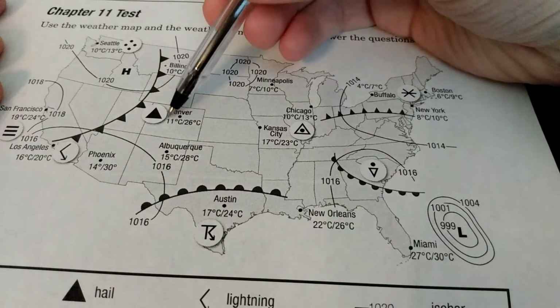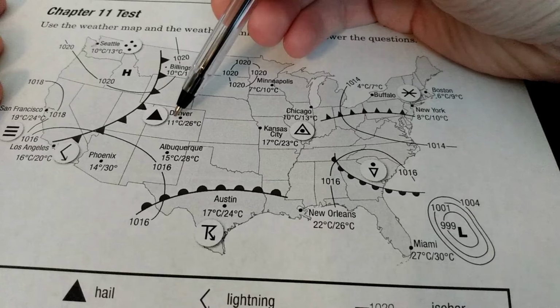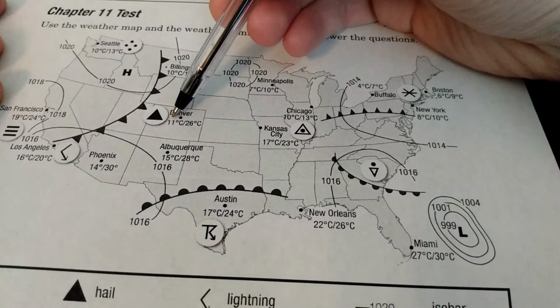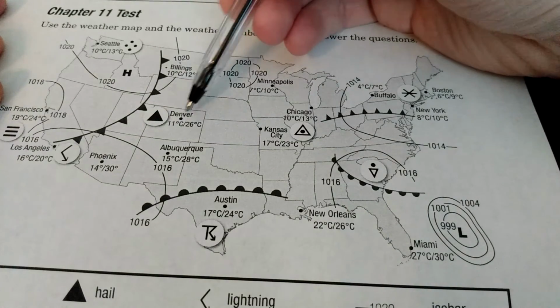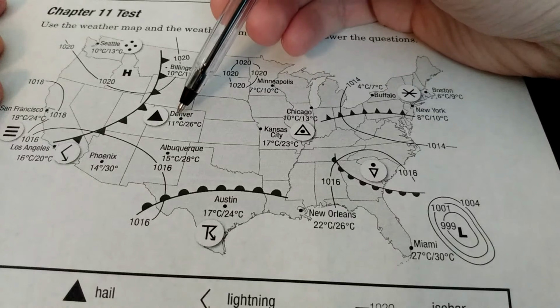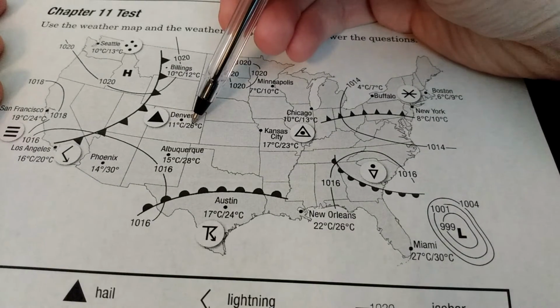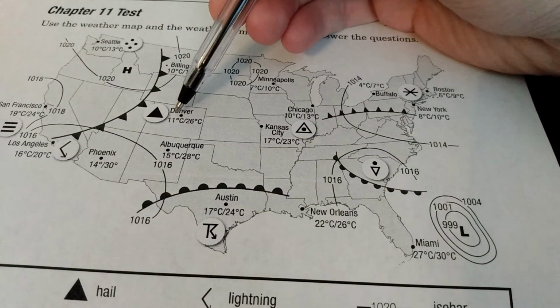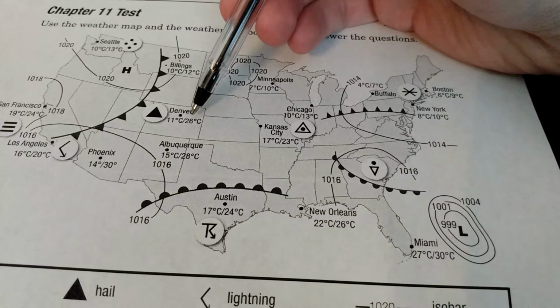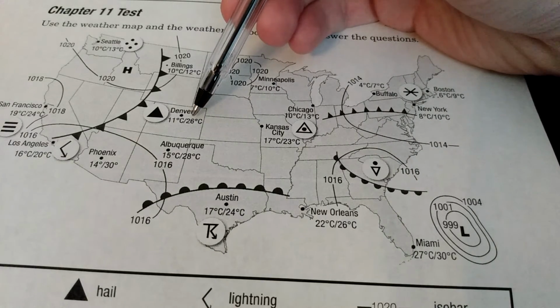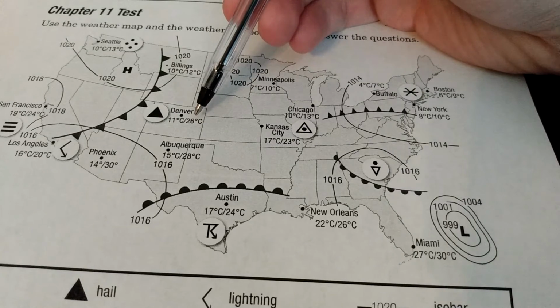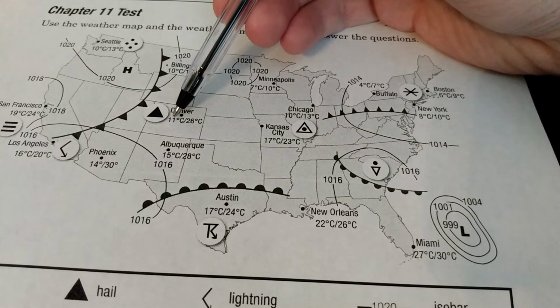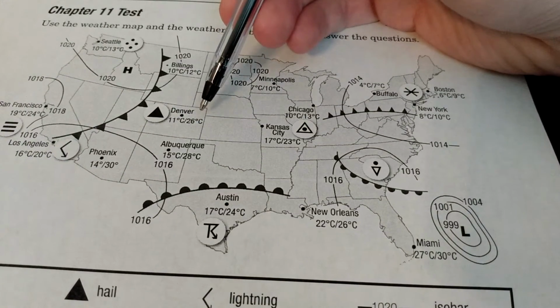Denver has these two numbers underneath it. The number on the left represents the low temperature, which makes sense because it is the lower of these two numbers. So this would be the low temperature, and this would be the high temperature. So Denver has a low temperature on a day of 11 degrees Celsius, and then when the sun comes out and it gets hotter, at the hottest point of the day it would get all the way up to 26 degrees Celsius. So just make sure you know the one on the left is the low temperature, the one on the right is the high temperature.